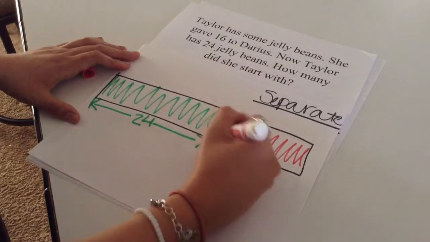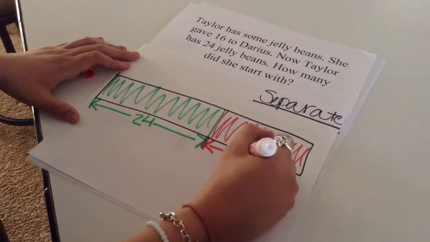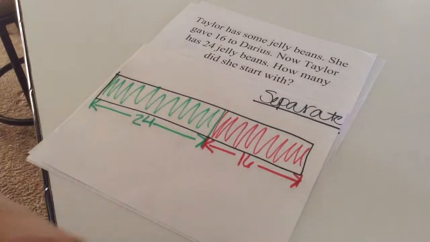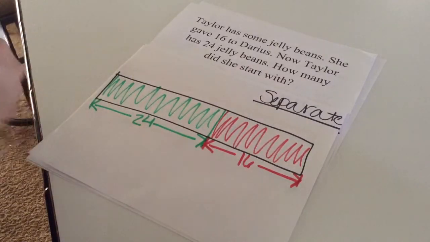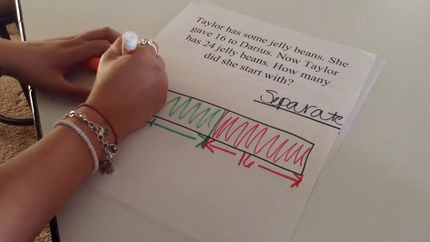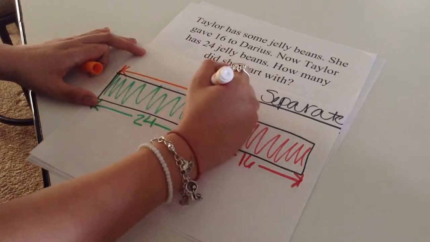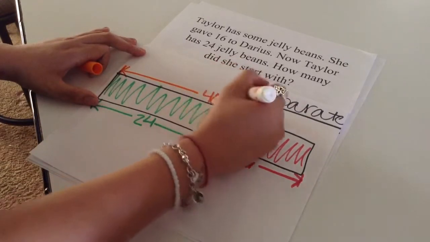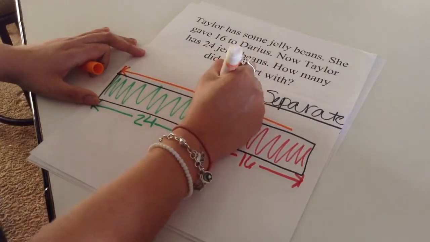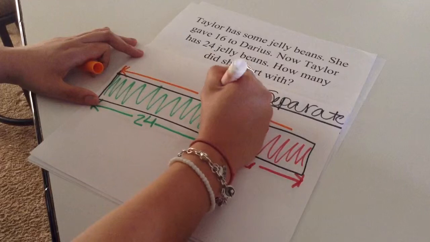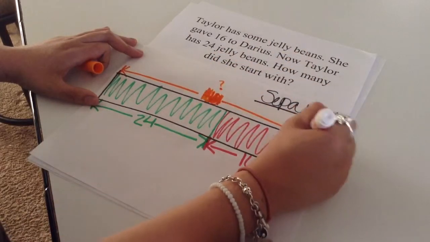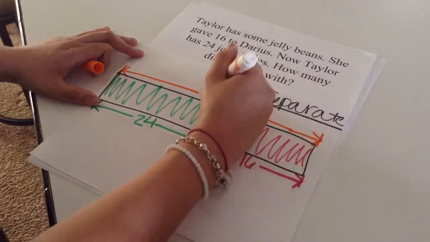That was 16. And up at the top, we're trying to figure out how many she had to begin with, how many she had total. So that is going to go, sorry, I wrote the wrong number up there. That's going to be my question mark. That is going to go up here.